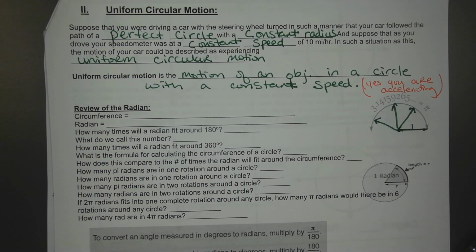Because remember, there's 3 ways to accelerate. Number 1, speed up. Number 2, slow down, which I'm not doing. I'm maintaining a constant speed. But the number 3 way to accelerate is to change direction. And for an object to turn in a perfect circle, at every single point, this point, this point, this point, you have to change your direction. That way you could make a circle.